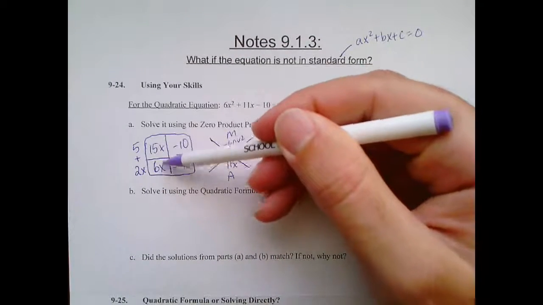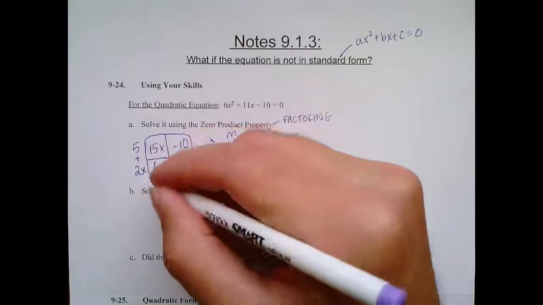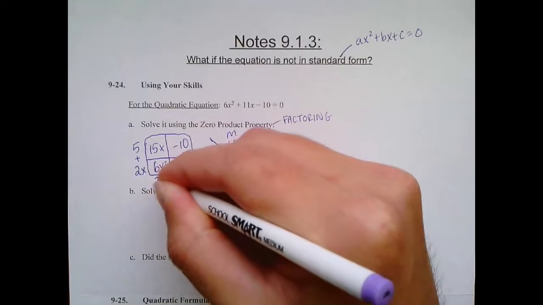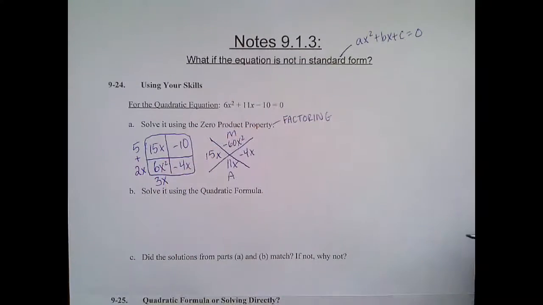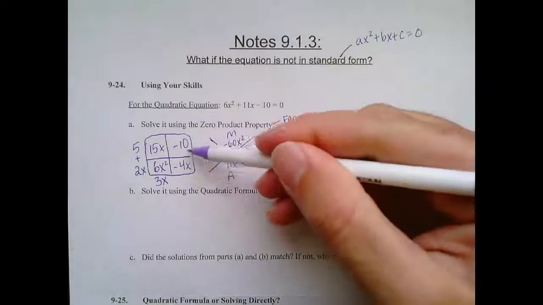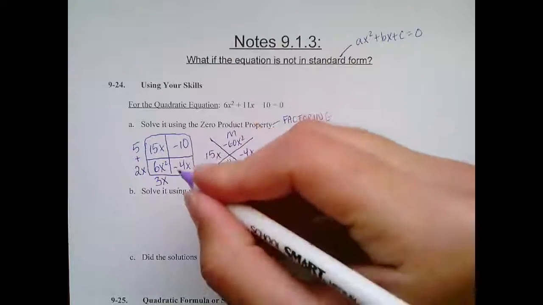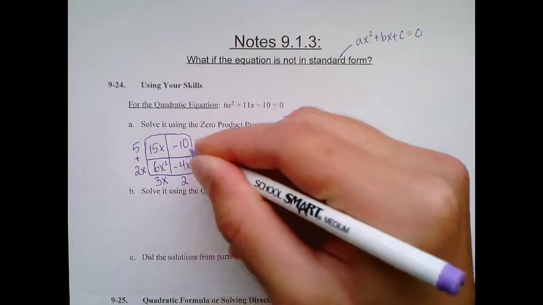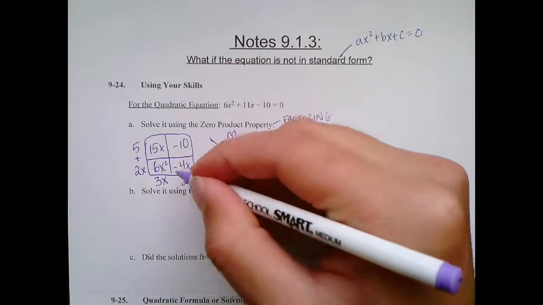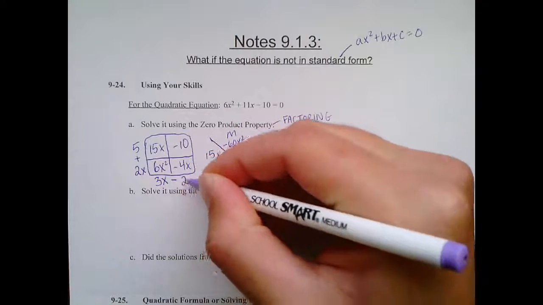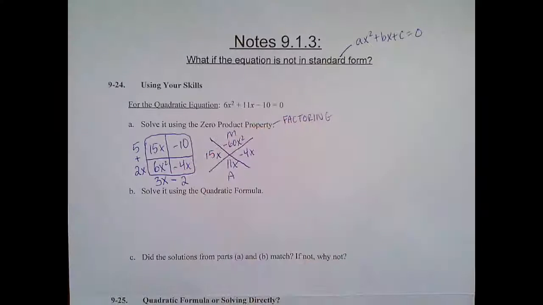How about going down this way? What's the GCF of 6 and 15? Well, that would be 3. They both have an x that they share, so I can take out an x as a GCF as well. How about a GCF going down this way of negative 10 and negative 4x? Well, that would be 2. I can't take any x's because negative 10 doesn't have any. And I am going to go 3x minus 2 or negative 2 because negative 4x is negative.